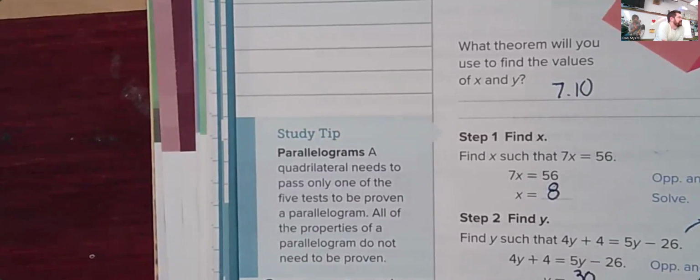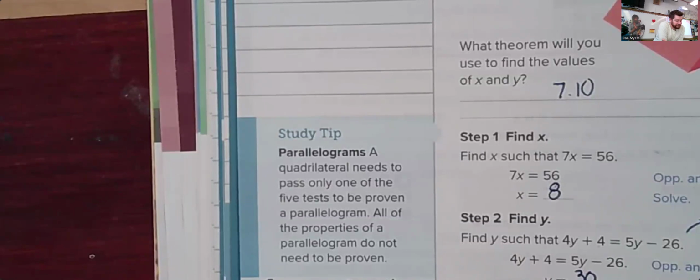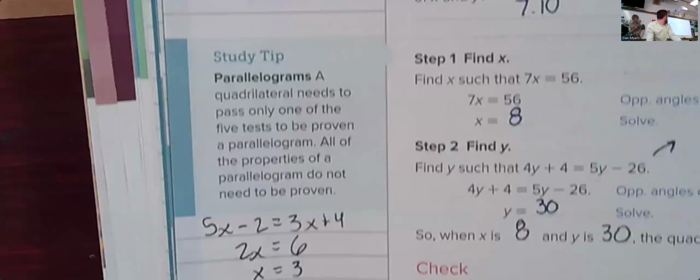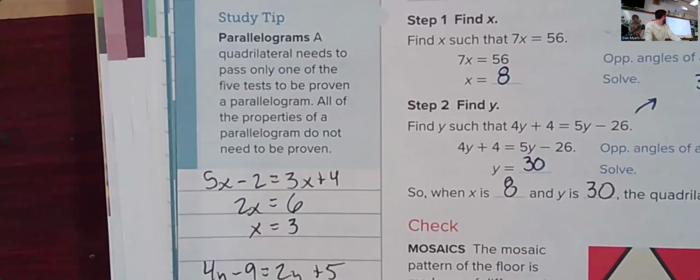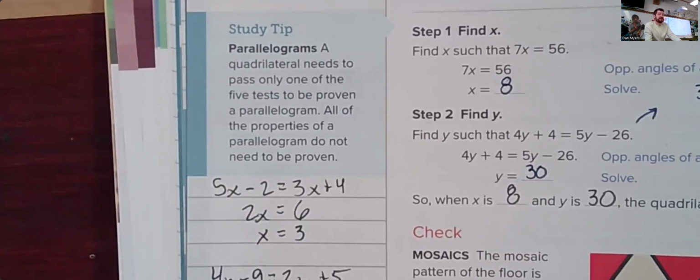You can always check by plugging in to make sure it actually works. What does X equal? 3. Because 5x minus 2 is equal to 3x plus 4. If you subtract 3x from both sides and you add 2 to both sides, that gives you 2x equals 6. 6 divided by 2 is 3, so x equals 3.